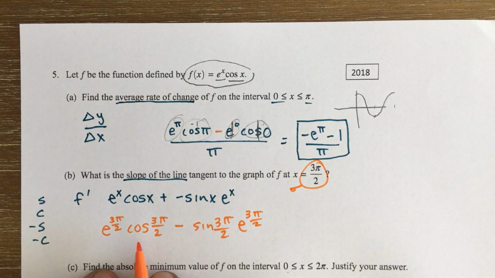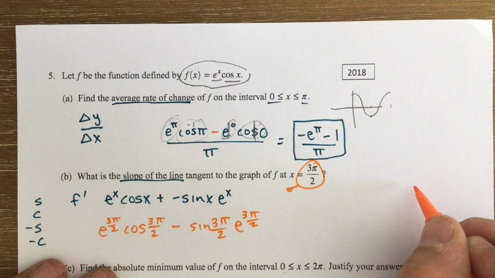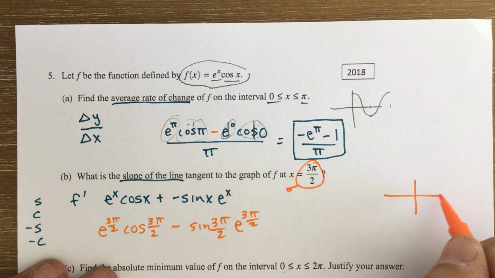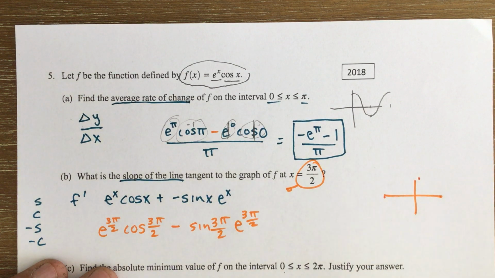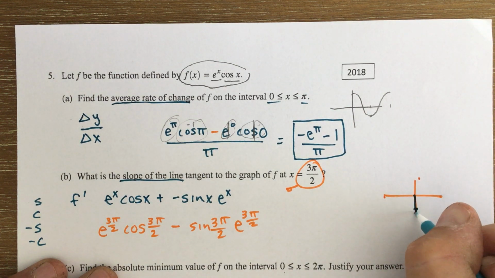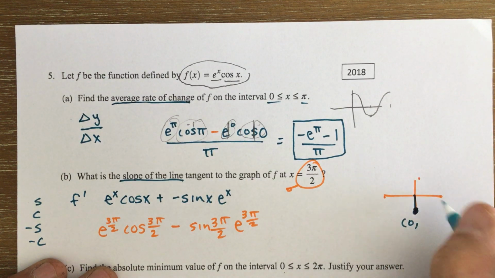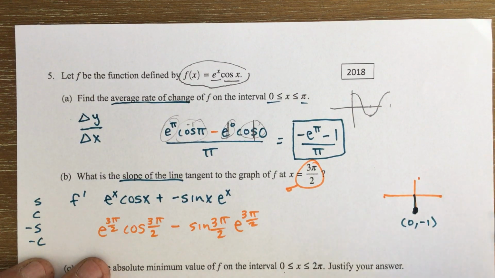All right, so we need to figure out what cosine and sine of 3 pi over 2 is. This time I'm going to think about it like a unit circle. So if I had the unit circle right here, 3 pi over 2 is going to be not 1 pi, not 2 pi's, but 3 pi's over 2. It's going to be facing right down here, and that coordinate would be 0, negative 1. So it looks like the answer for cosine is 0.